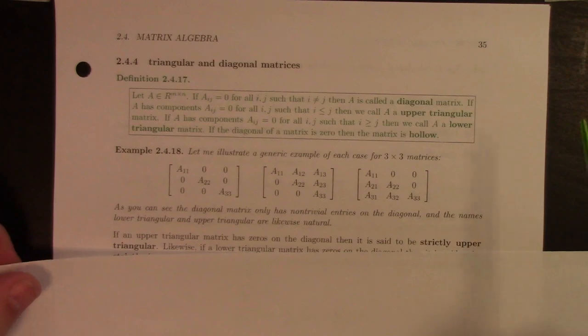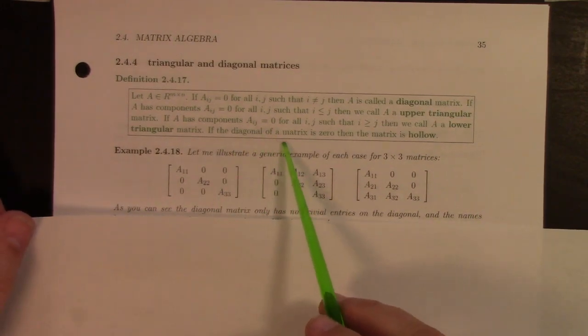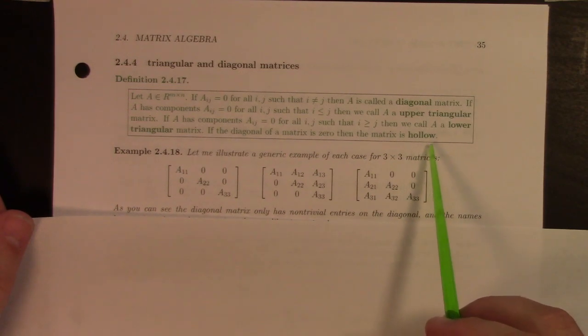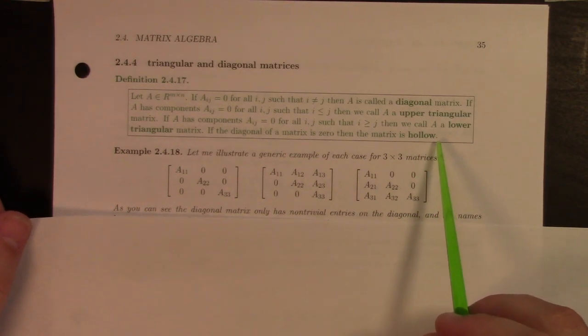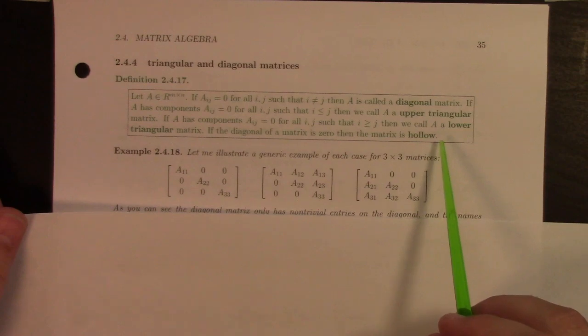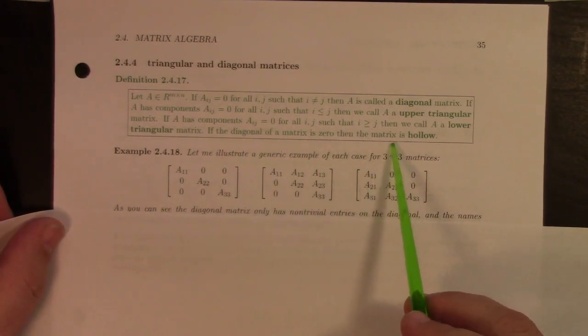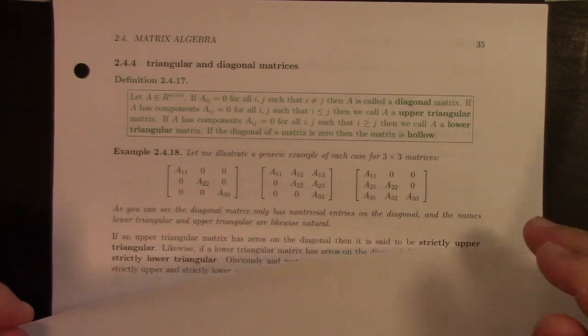All right. If the diagonal of a matrix is 0, then the matrix is hollow. So we just proved a second ago that an antisymmetric matrix is hollow. But honestly, I don't think I ever talk about hollow anywhere else in these notes. So there you go.